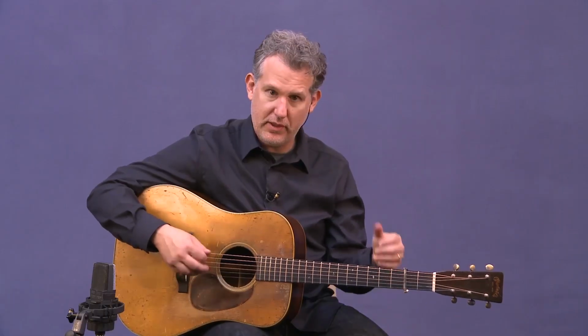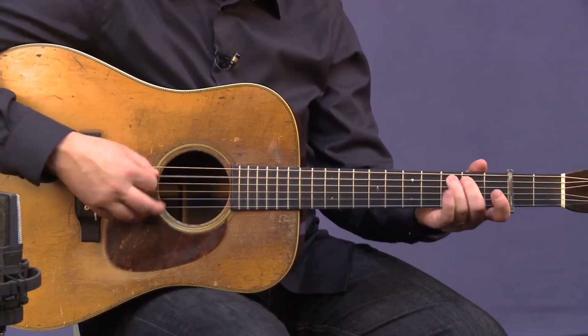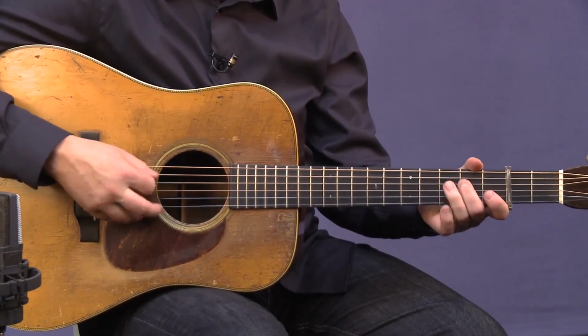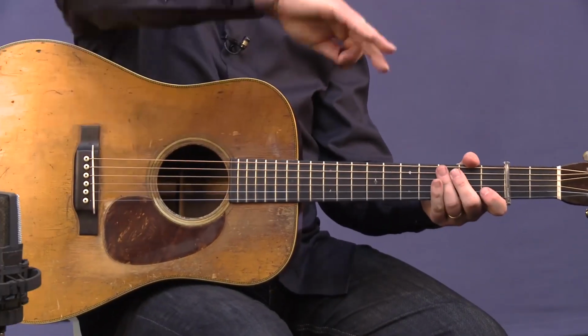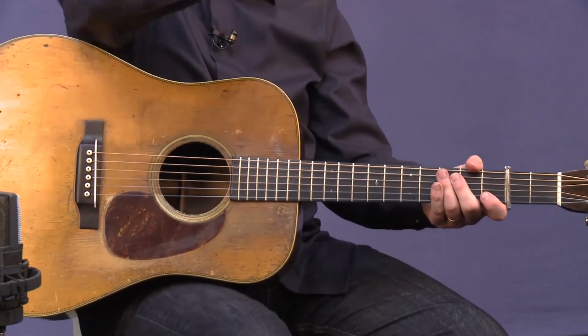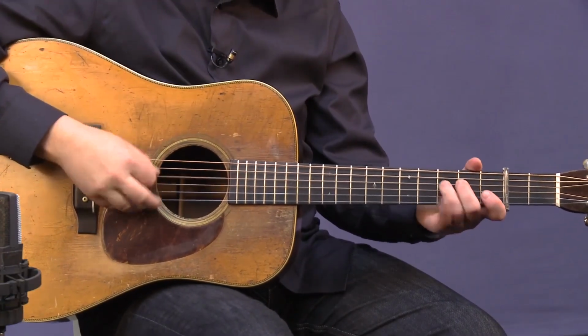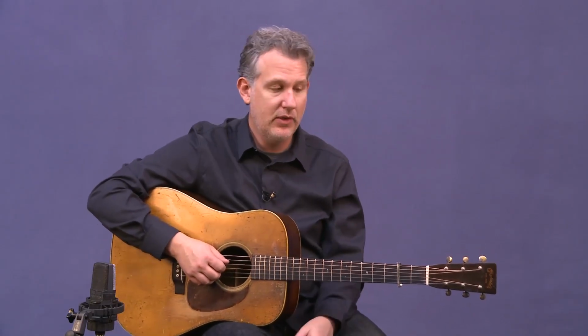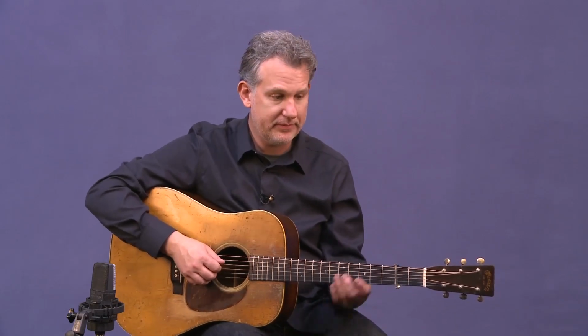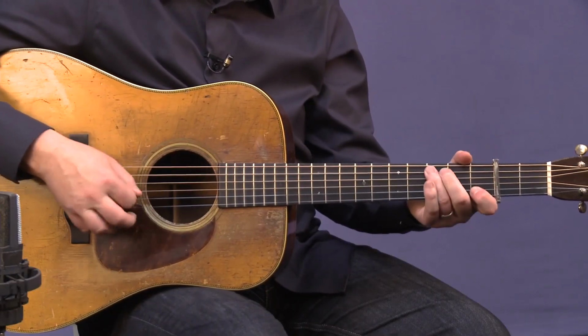So this is another way of turning the phrase upside down. Before it went one direction, and now we're doing this with it. That's the essential melodic variation there: doing the opposite of what the original melody is doing.